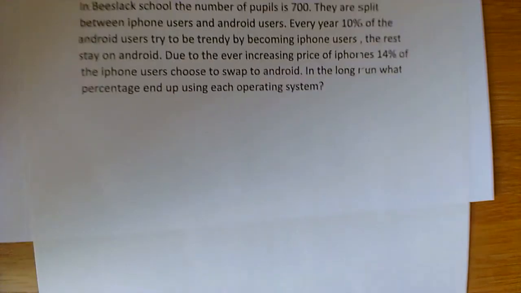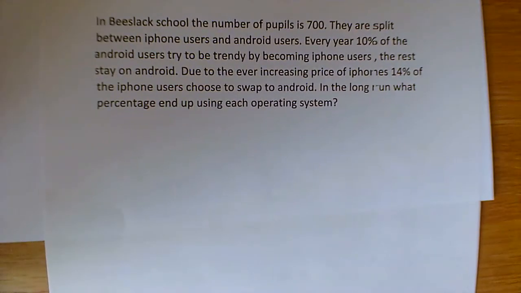Now for something a little bit more lighthearted for the your turn, because I want you to see two examples of this. So in Bees Like School here, the number of pupils is 700, and they're all, you can assume this, they're all either using an iPhone or an Android phone.